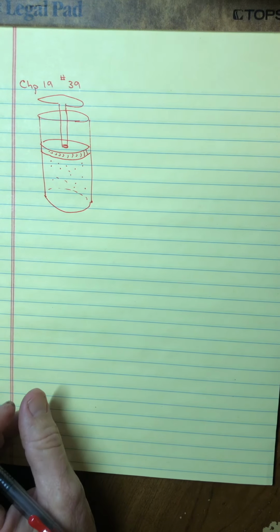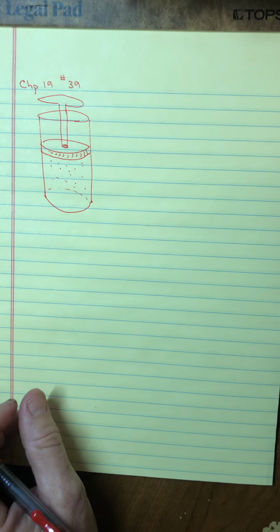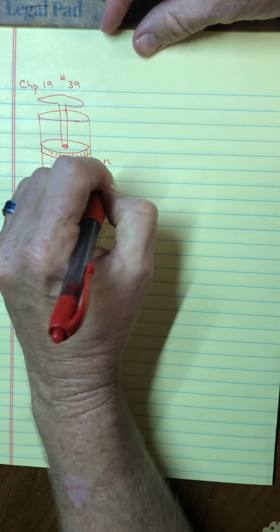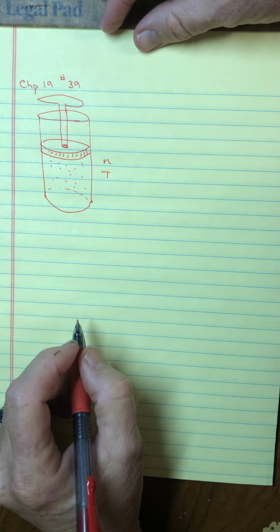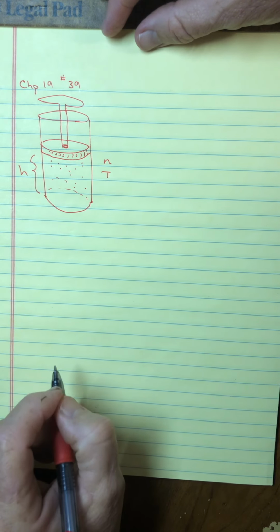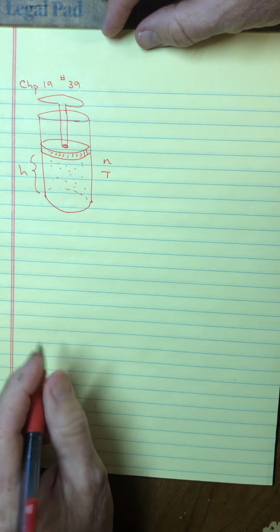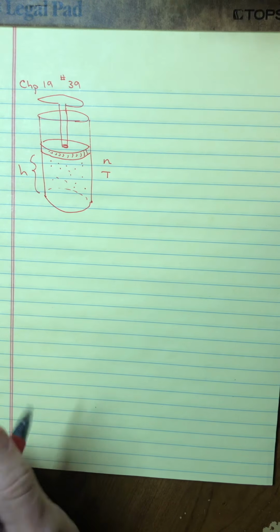Okay. A says, if N moles of an ideal gas are in the cylinder at a temperature T, so N and T, so it sounds like symbols here. What is the height H? So they got a little picture here of H. What is the height H at which the piston is in equilibrium with its own weight?